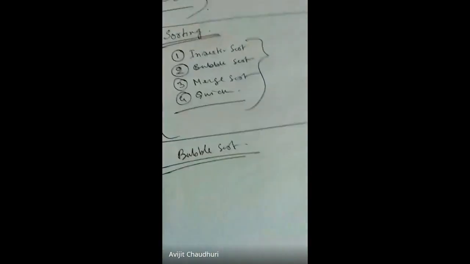What is the mechanism of bubble sort? Tell me, you have already done it. Sir, one by one we have to check which one is greater, and put that one at the last.